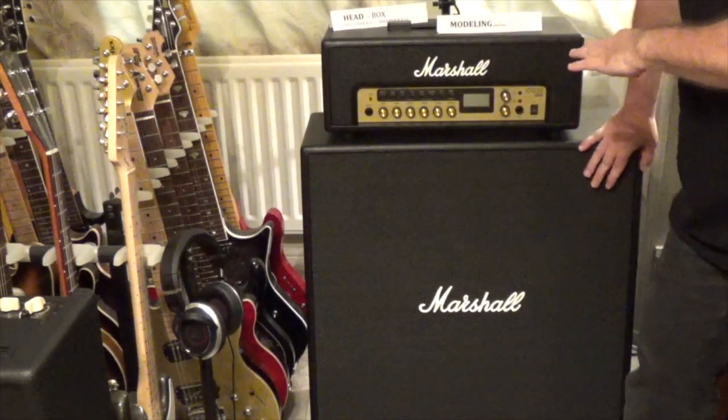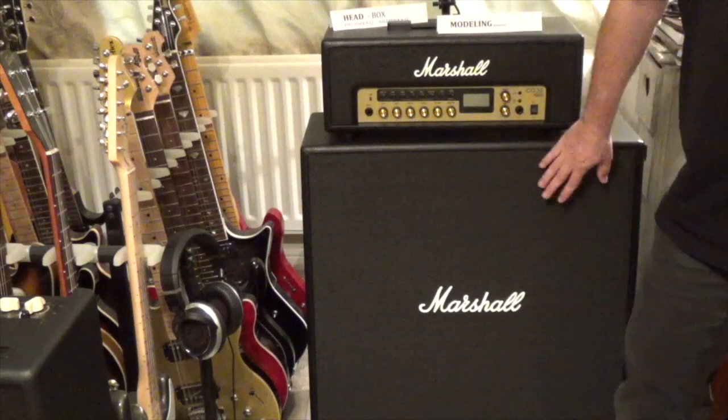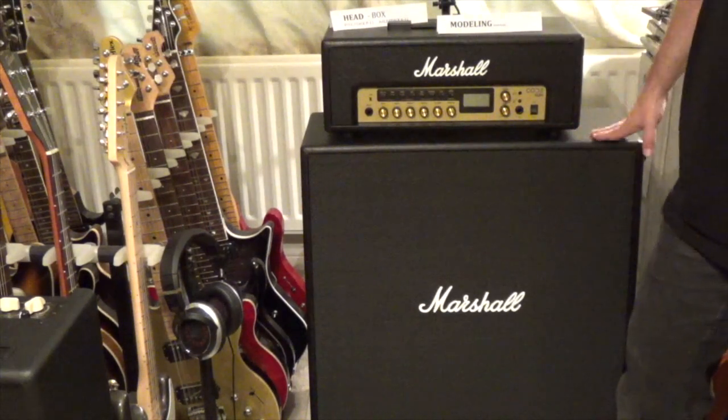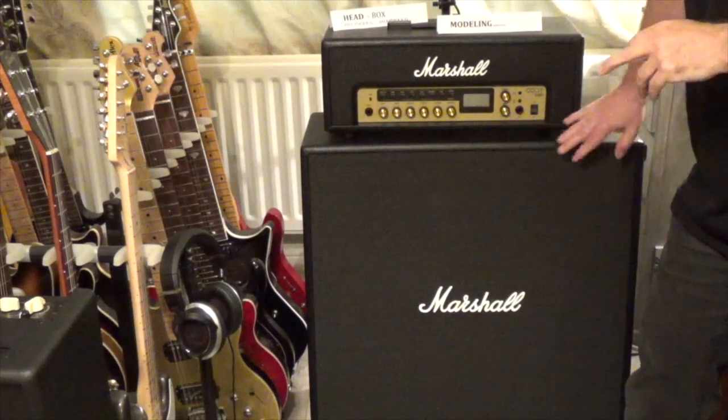If you want to find out how strong your amplifier is, then you have to look at the speaker behind: 25, 50, 75, whatever.